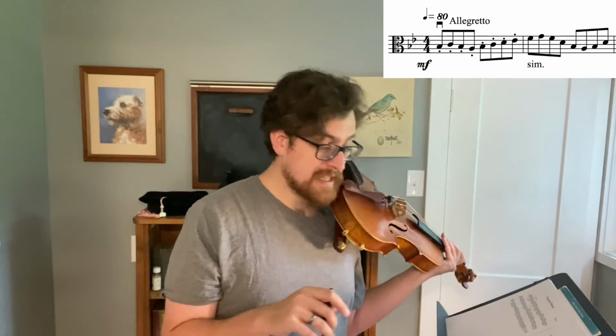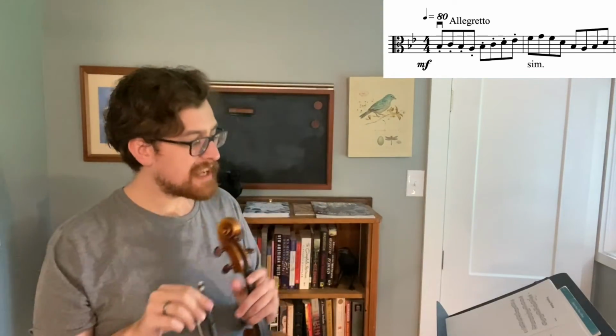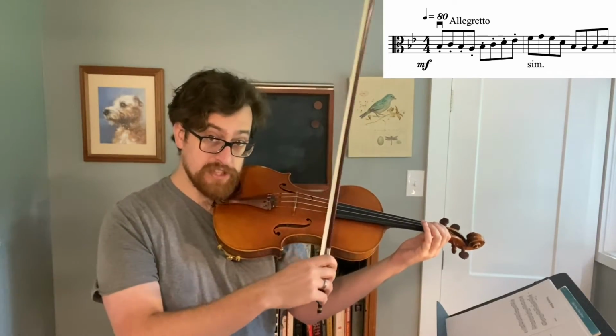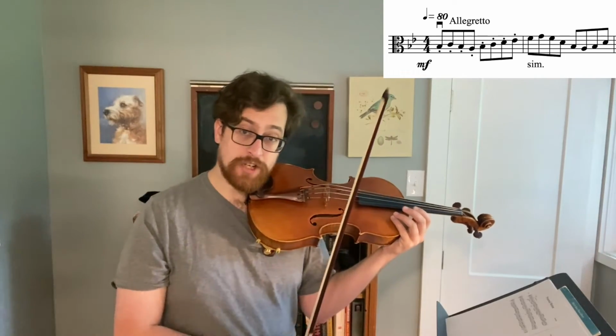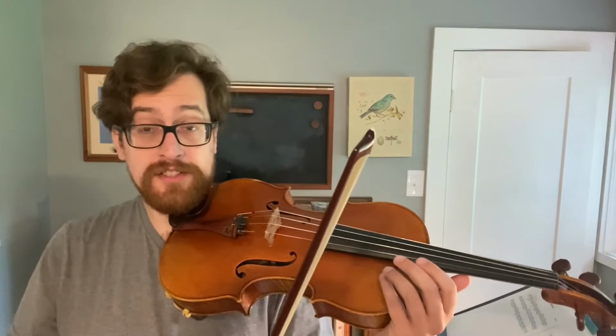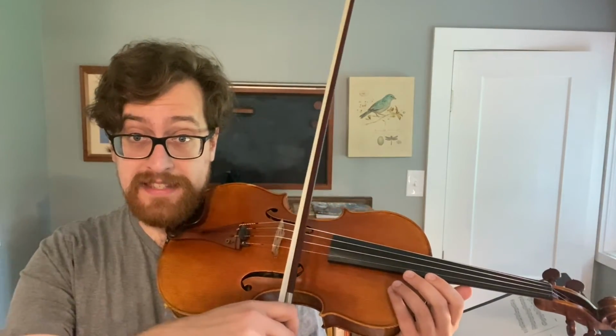So this just means that you are going to continue playing this in a similar way, or rather exactly the same. So you're going to use the same bow stroke throughout this whole etude, even though the staccatos are only marked on the first measure. This continues through the whole thing. So what is a staccato? It's going to have space after it.